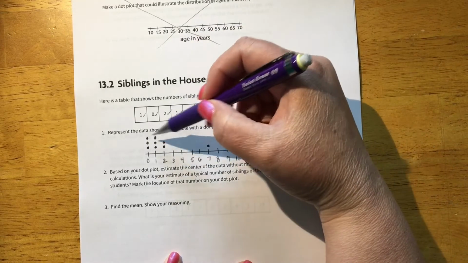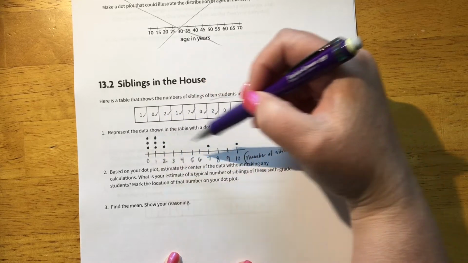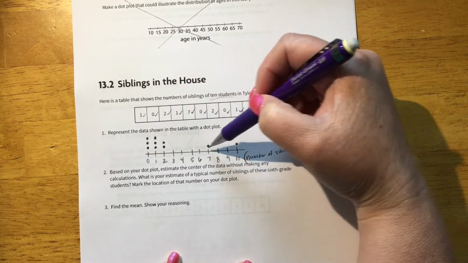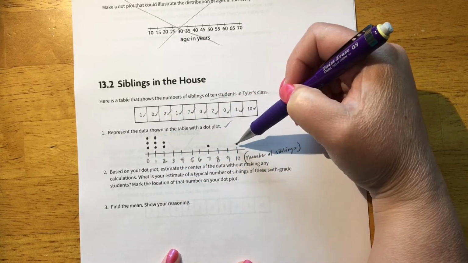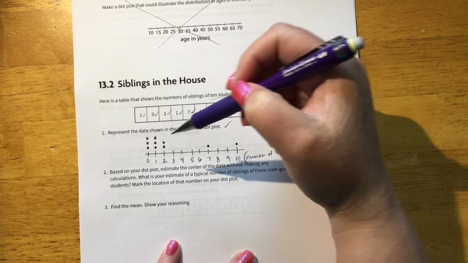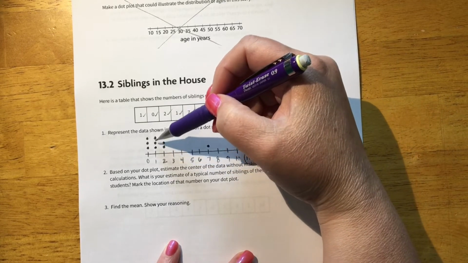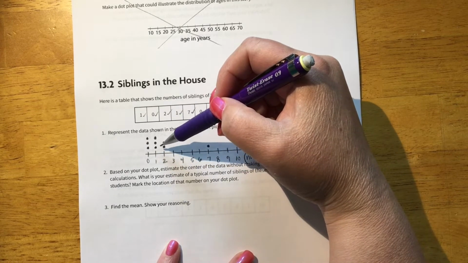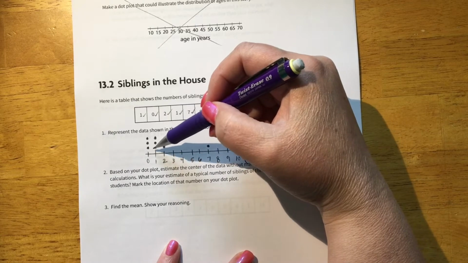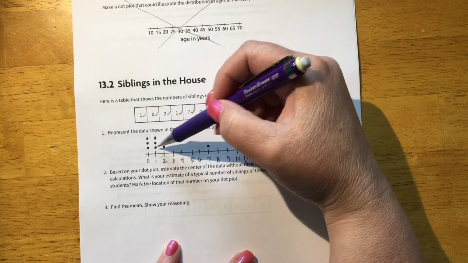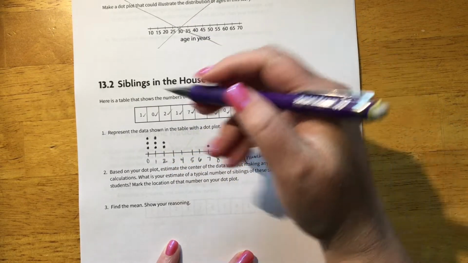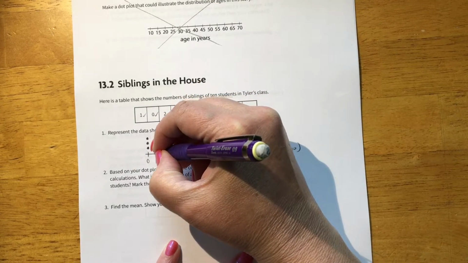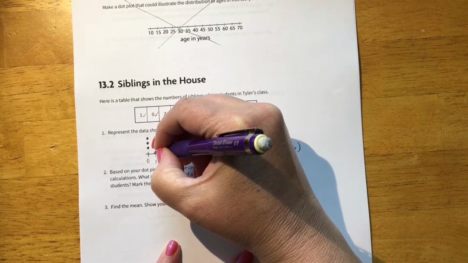Now, we have a big clump of dots over here, and then we got some dots kind of hanging out over here. We got some big families over here, right? But I'm really tempted to say that the mean or the center of our data is going to be right around 1 sibling. Maybe between 1 and 2 siblings, it might be kind of a tie, right? But I'm thinking, let's put our triangle right here at 1.